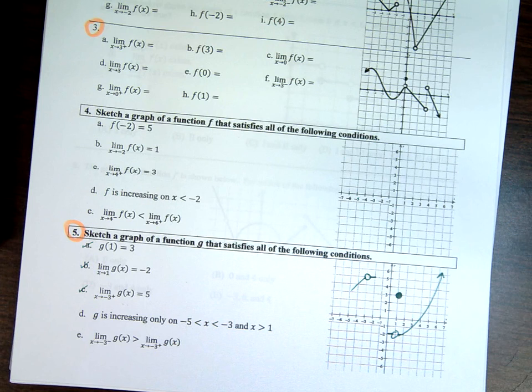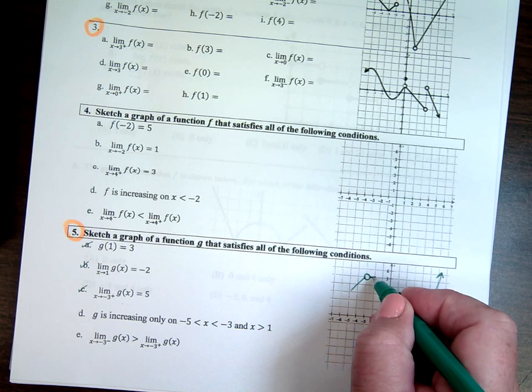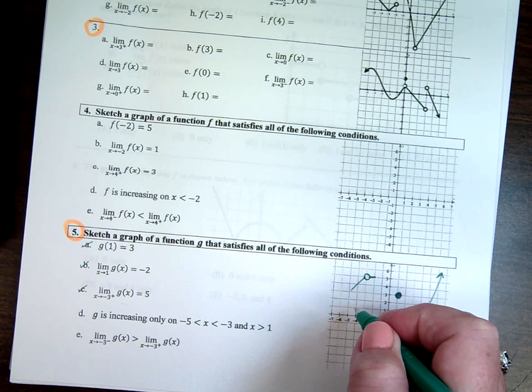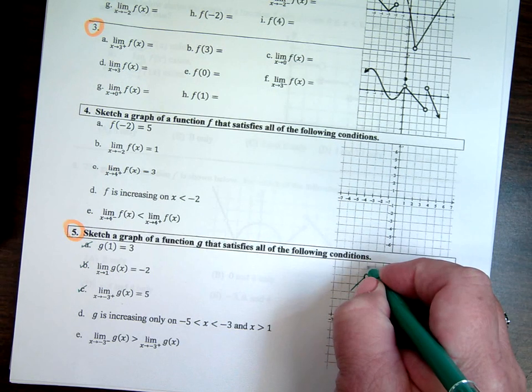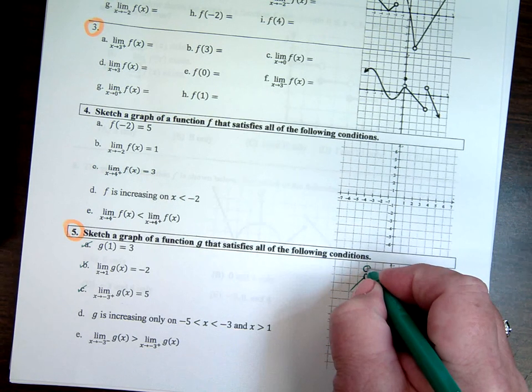Okay. Now I've got the limit as I approach -3 from the left is bigger than the limit as I approach -3 from the right. If I approach -3 from the left, I get a larger value. So that means the y value has to be bigger coming from the left, so I'm going to put a circle up here. One of them has to be solid. It doesn't really say which one. I'm going to choose this guy.